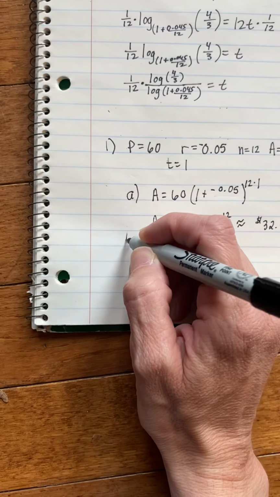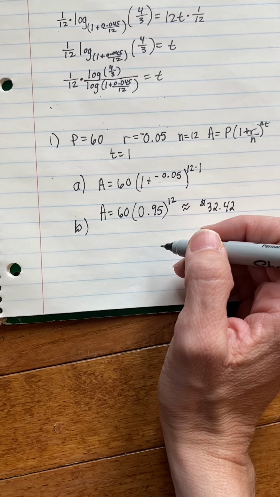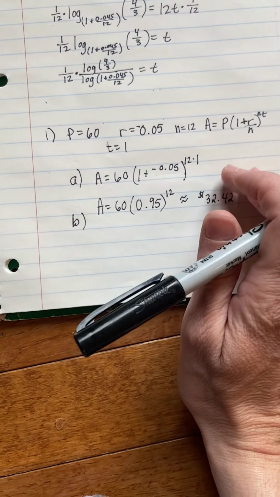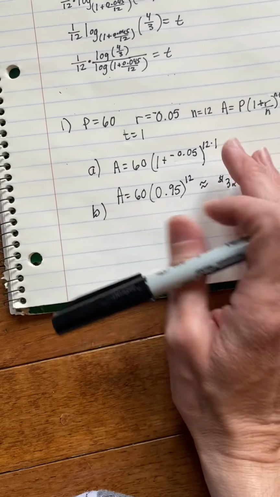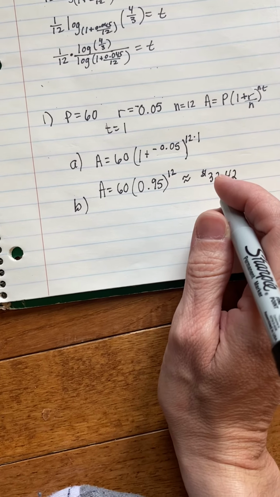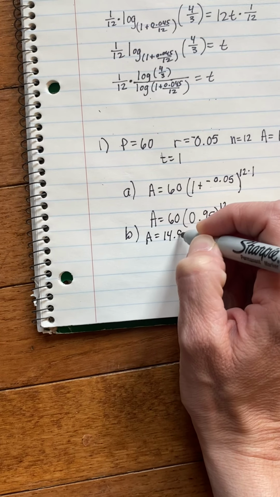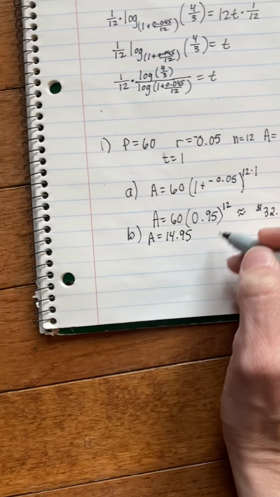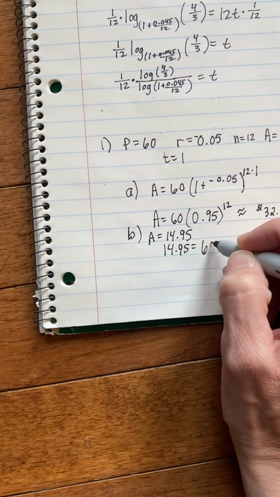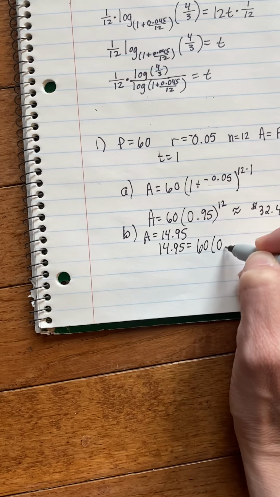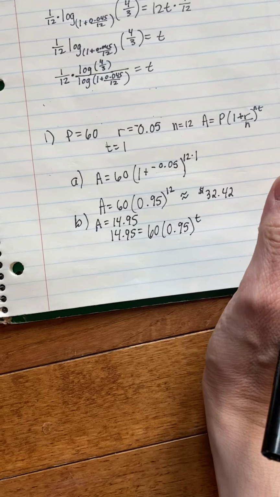Then in part B, it asks you that they sell previously rented tapes for $14.95. So they want to know, when should they stop renting the tape and just sell it? So what that's saying is, when will this videotape be worth $14.95? So when will the total amount be that? So you say $14.95 equals initial value of 60 times that multiplier we figured out, which was 0.95, to the t power.